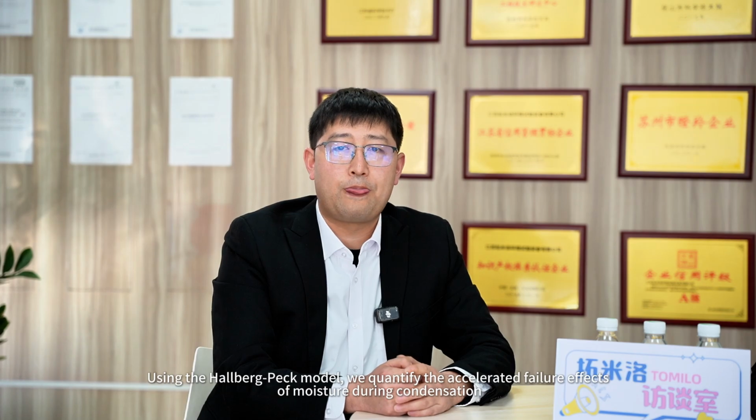Here's a specific example for alternating or combined hot-humid testing conditions. During the cooling phase of an alternating test, for example, cooling from 55 degrees Celsius to 25 degrees Celsius, some products may have surface temperatures below the dew point, leading to condensation, such as on phone screens or automotive sensors. Using the Hallberg-Peck model, we quantify the accelerated failure effects of moisture during condensation.